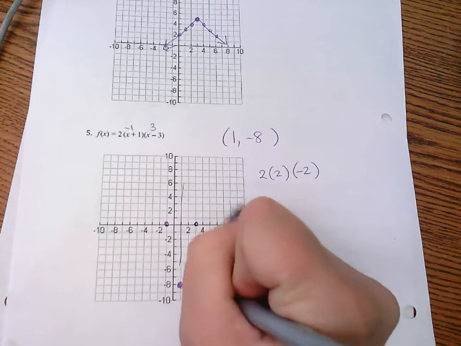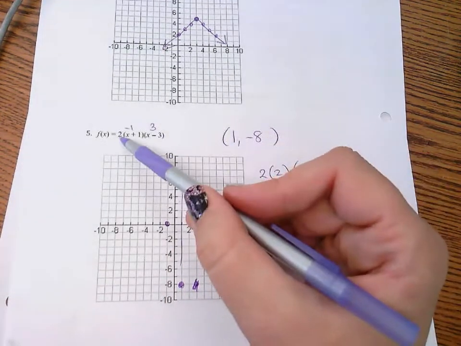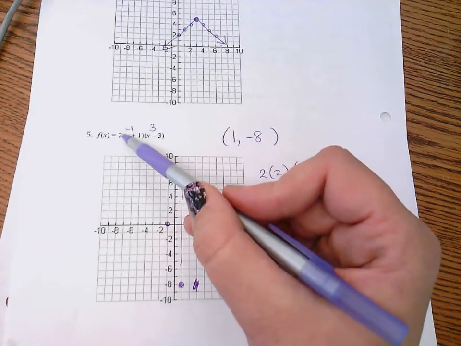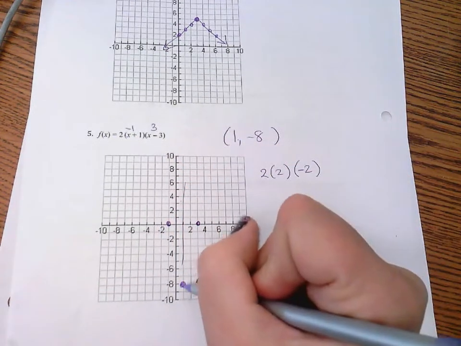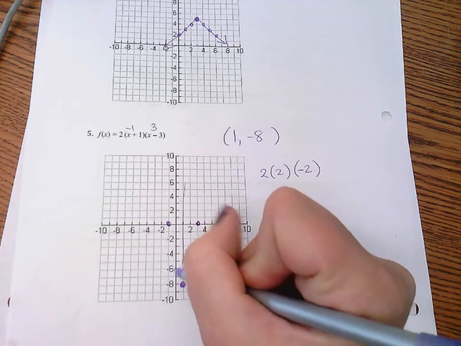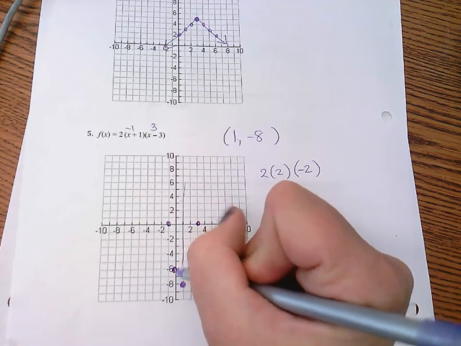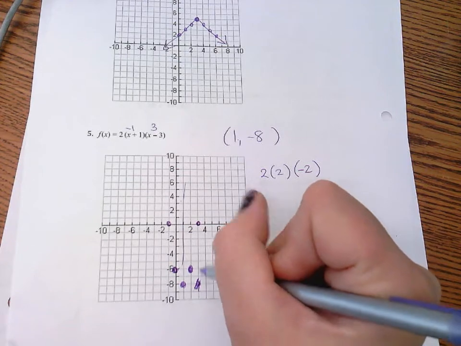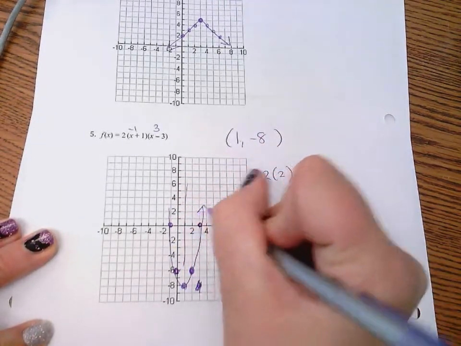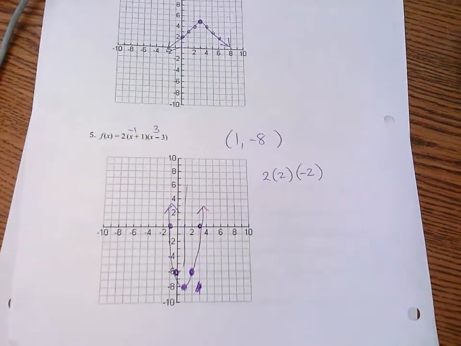And the parent function is being stretched by a factor of 2. So normally I would go over 1 from the vertex and up 1. This time I'm going to go over 1 from the vertex and up 2. And then this is over 2 up 8. So this is a parabola that's been stretched by a factor of 2.